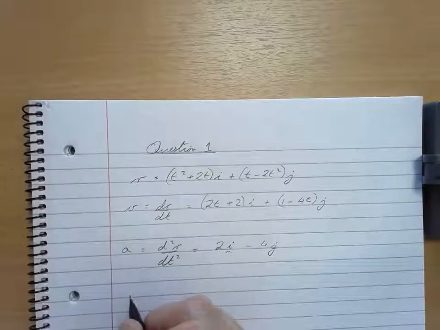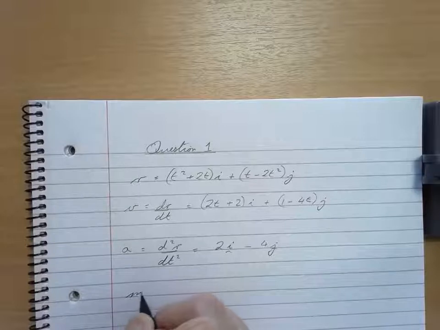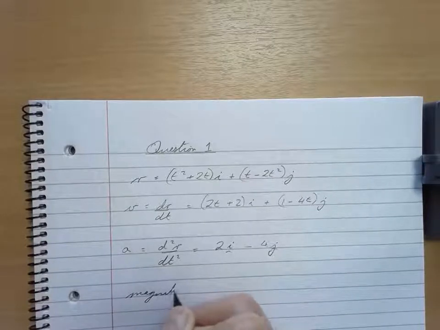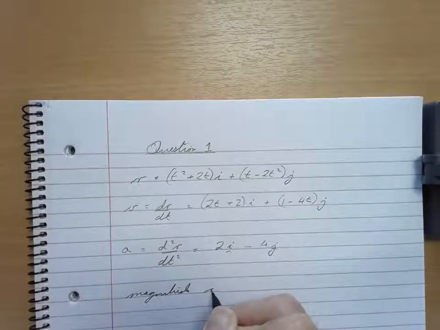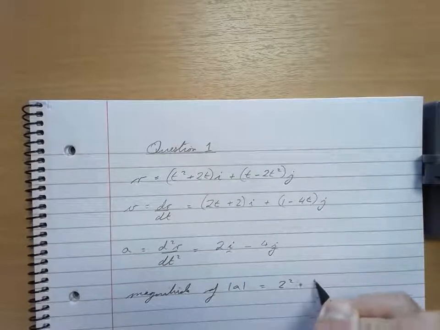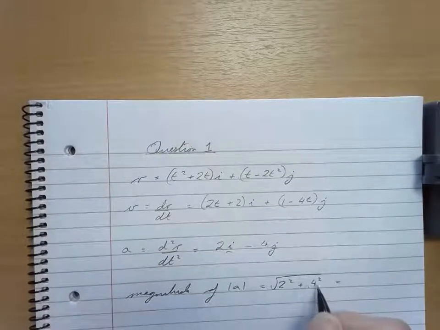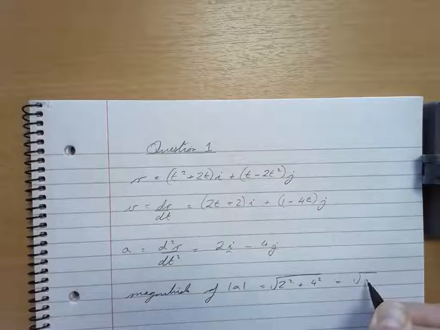We're now after the magnitude, and the magnitude of a is equal to the square root of 2 squared plus 4 squared. 2 squared is 4, 4 squared is 16, so we've now got root 20.